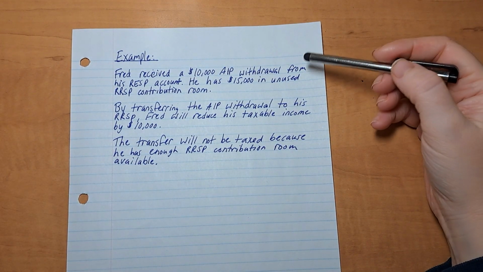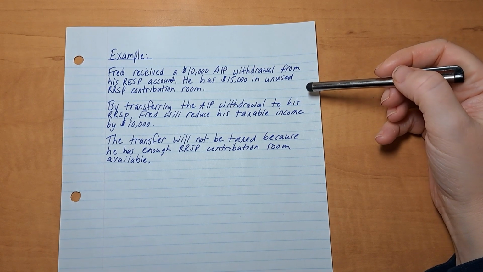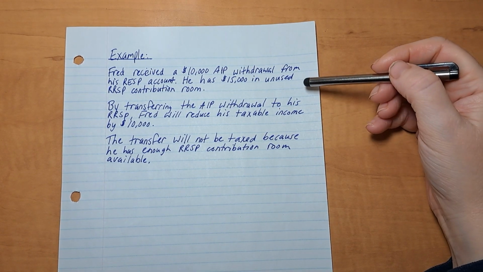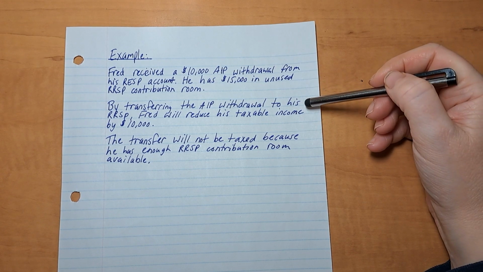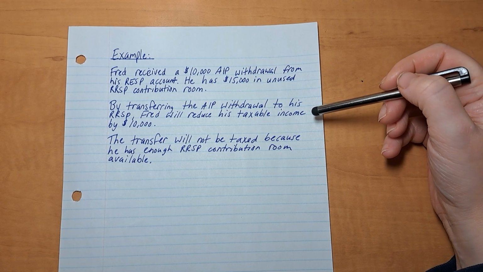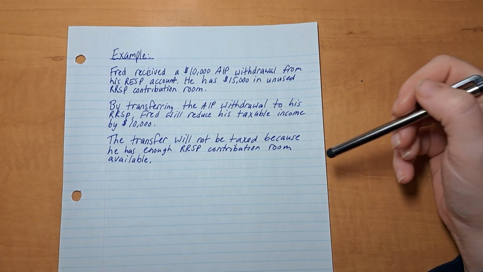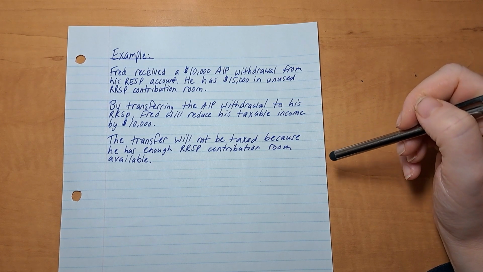So Fred received a $10,000 AIP withdrawal from his RESP account. He has $15,000 in unused RRSP contribution room. So by transferring the AIP withdrawal to his RRSP, Fred will reduce his taxable income by $10,000. The transfer will not be taxed because he has enough RRSP contribution room available.